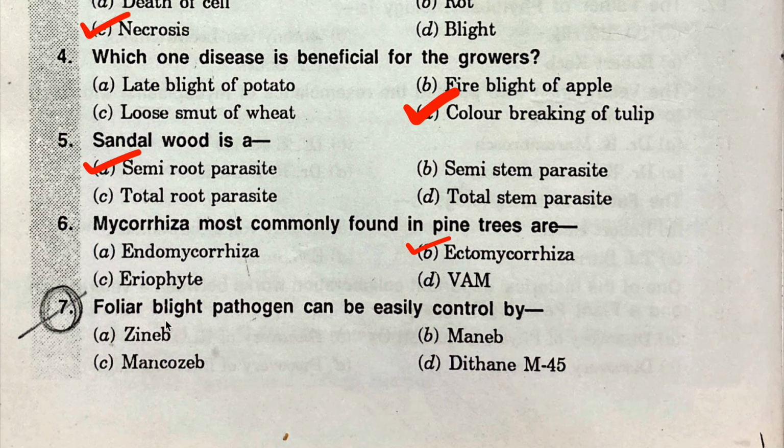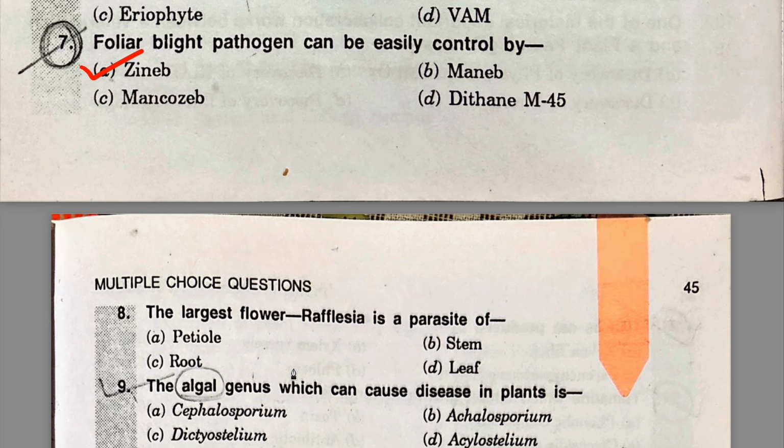Question 7. Foliar blight pathogen can be easily controlled by? Option A, Zineb. B, Maneb. C, Mancozeb. And D, Dithane M-45. The answer is Zineb. Okay.